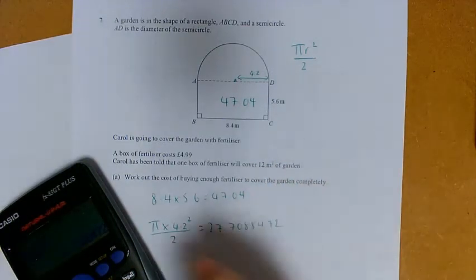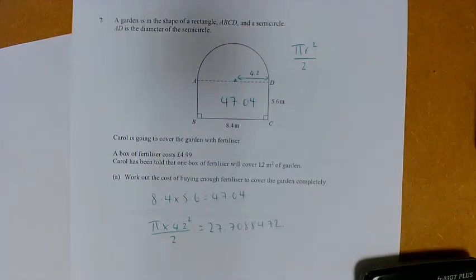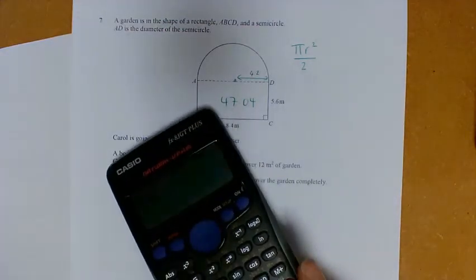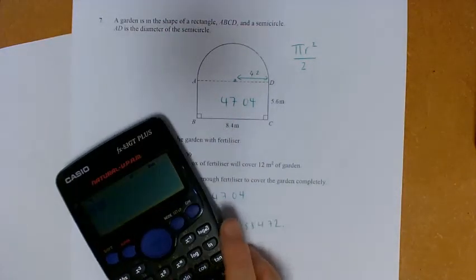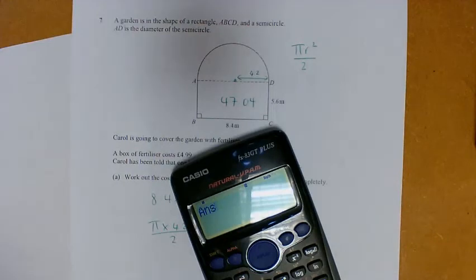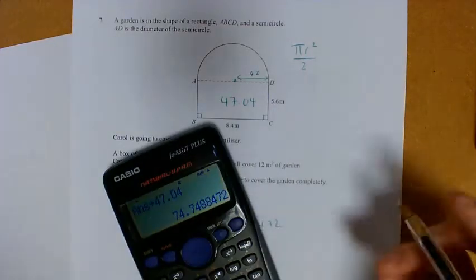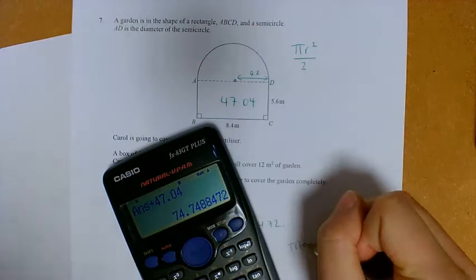Now, the reason for that is I don't really want to round anything until I get to the very end of my question. Now I need to add those two together. So take that answer that I just got. That's the easiest way to make sure that you're being accurate. Take the answer that you've just got and add it to 47.04. And that is 74.7488472.